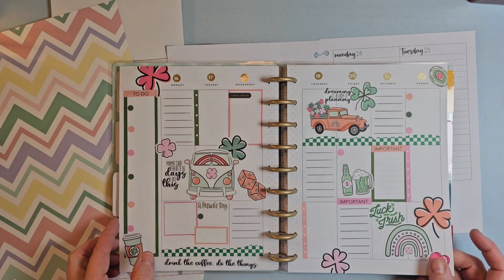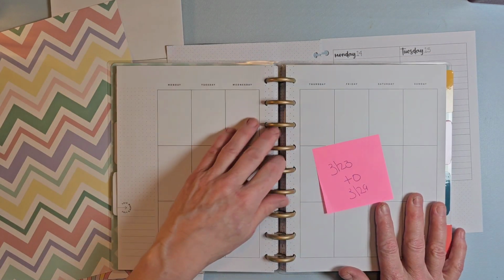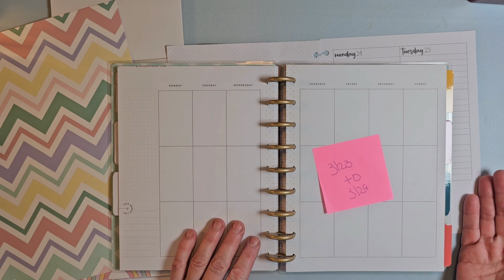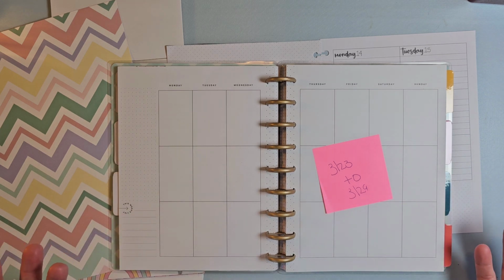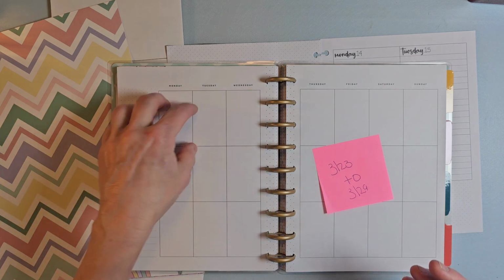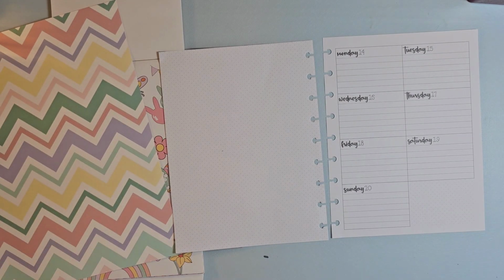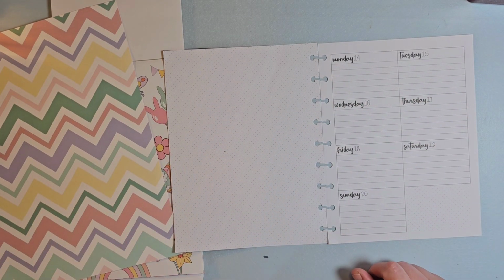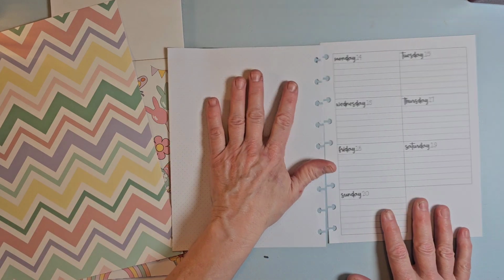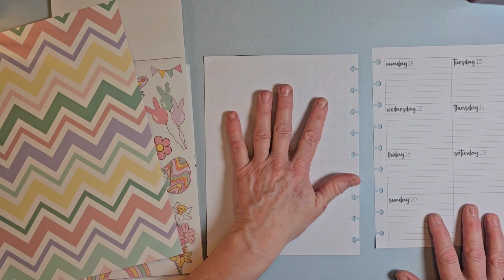I think they came out pretty cute, but that is probably one of the reasons why I switched over to the dashboard. When I do these verticals, they do take me a little bit longer, just because I have to wrap my brain around being functional and decorative at the same time. Where, like I said, with the dashboard, this is decorative, this is functional, and that's the way that I plan it. But I do try to make my decorative side as decorative as I can.